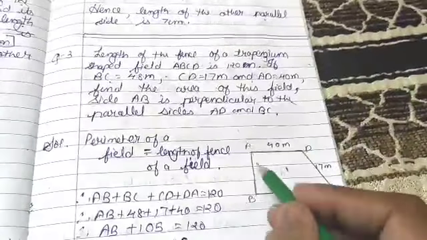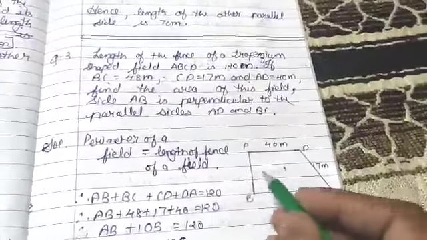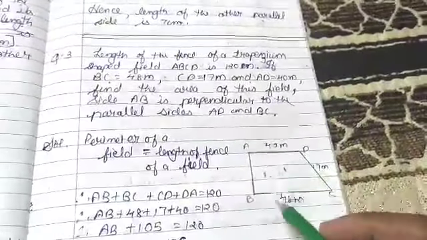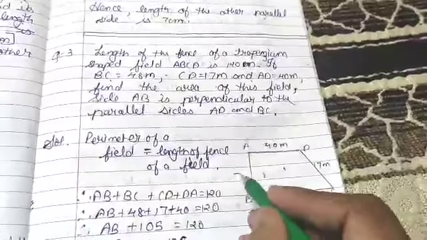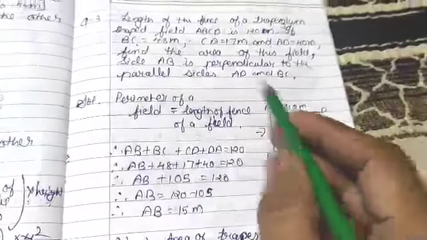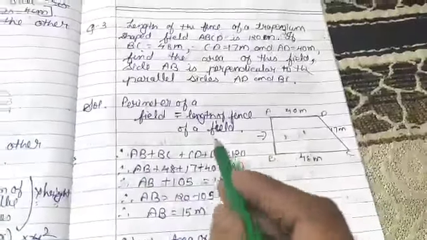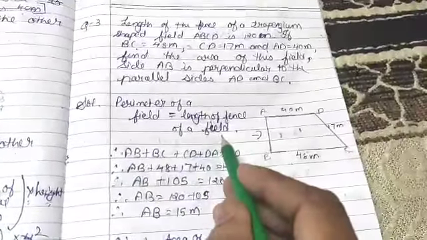Now side AB is perpendicular to the parallel sides AD and BC. So in short, the values of the parallel sides are given, only this thing is missing. So it's very simple to find the value of AB. So the perimeter, 120 meter, is given. The whole perimeter is given. The perimeter of a field is the length of the fence of the field.